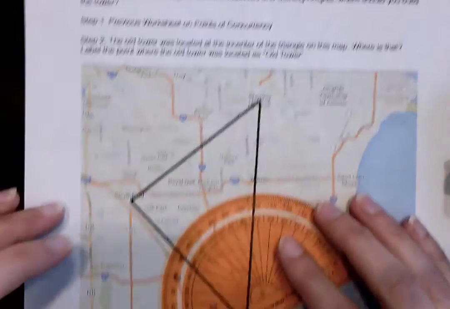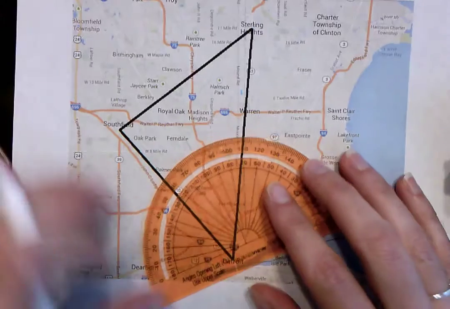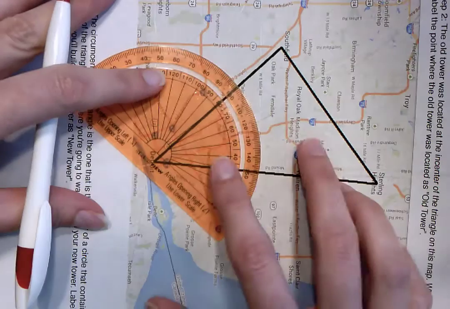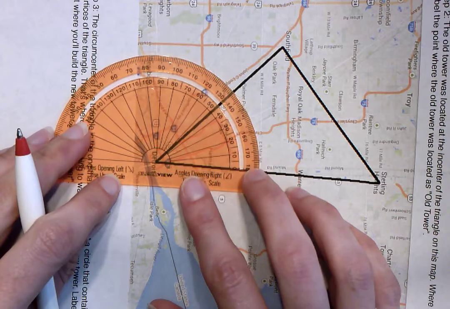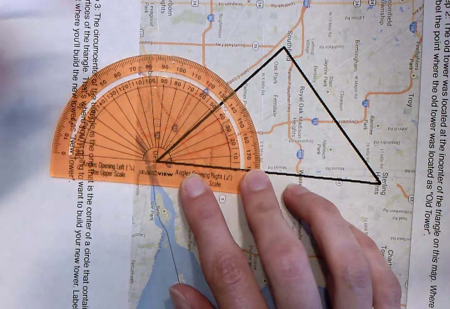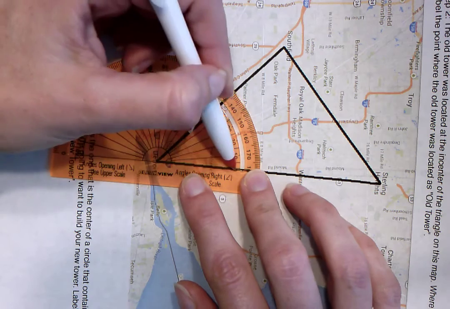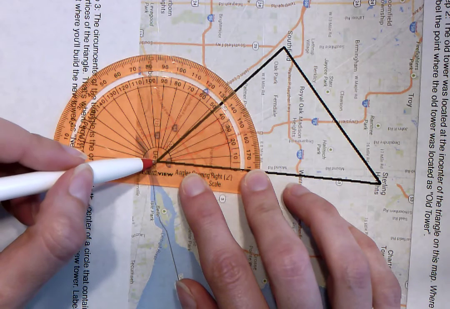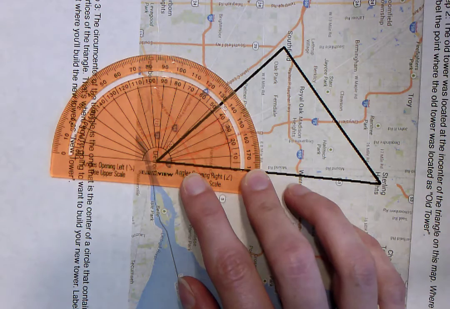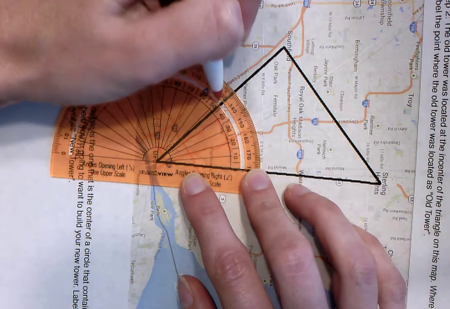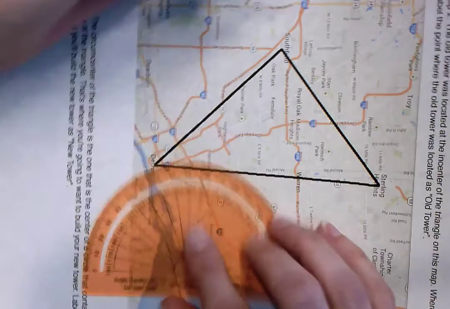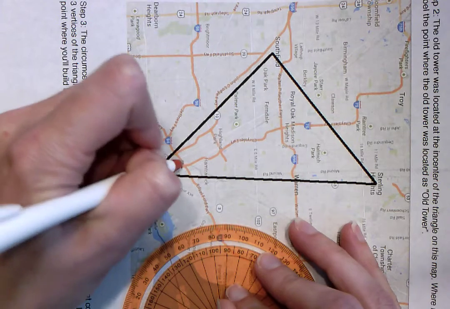I'm going to start down here with Detroit. I'll line up my protractor on the angle so that it's going through the line where it says 0, and the tip of the angle is going through the center of the protractor right there. If I look at this angle, it looks like it's about 47 degrees.